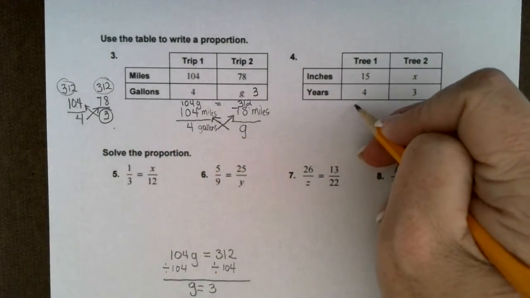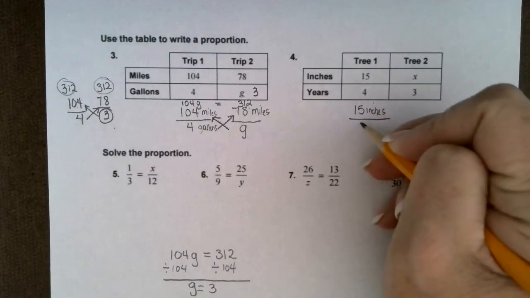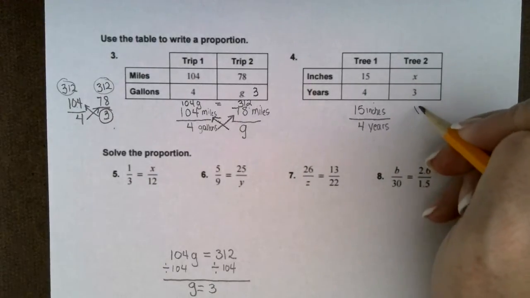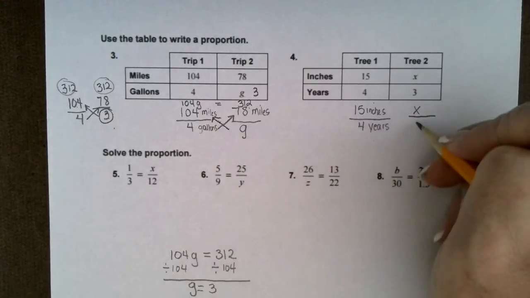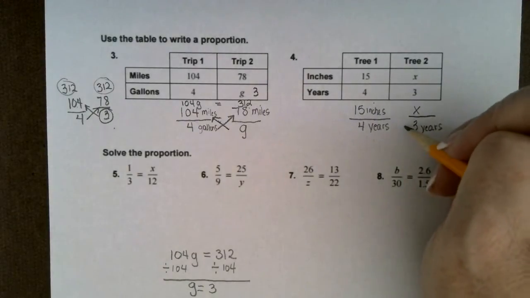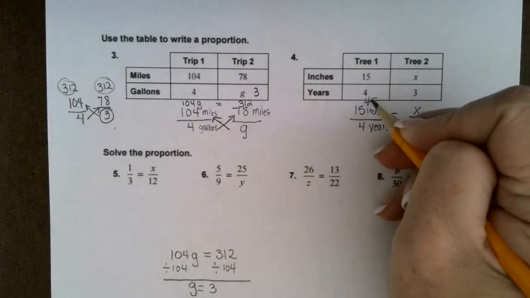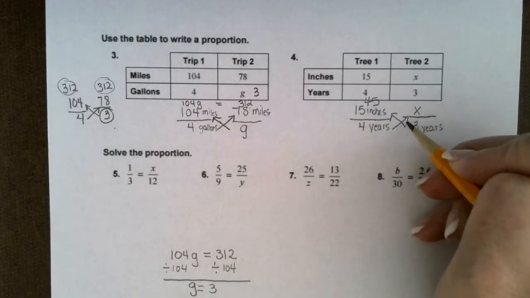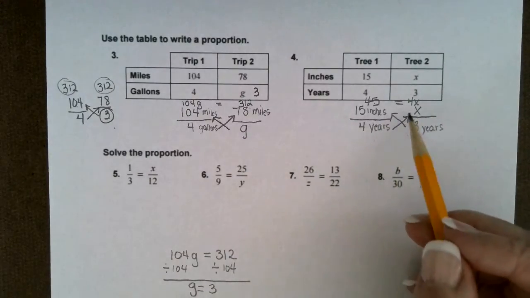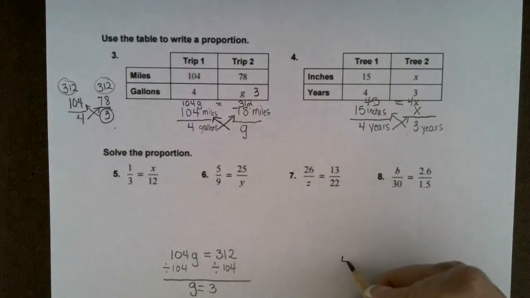On this one, we have 15 inches in 4 years. And we don't know how many inches on this side in 3 years. So we cross multiply. 15 times 3 is 45. And then 4 times x is 4x. And those two things have to be equal. If it's a proportion, those have to be equal. So then I come down here because I ran out of room up there.